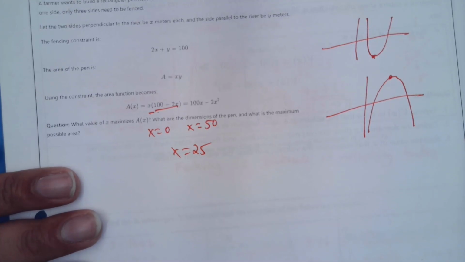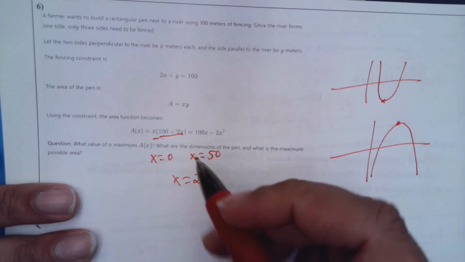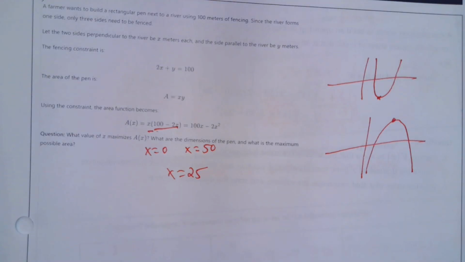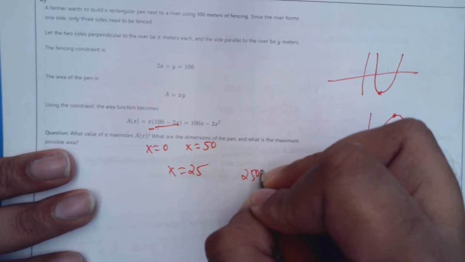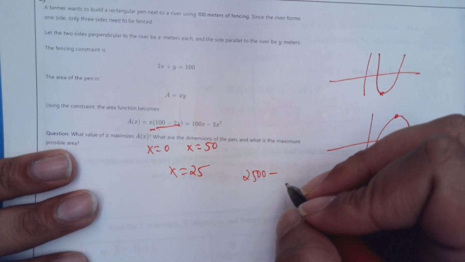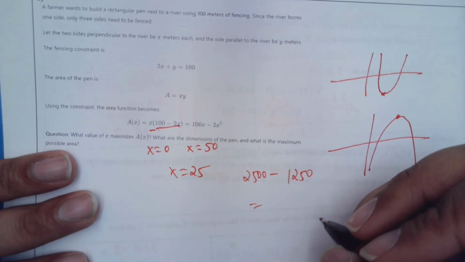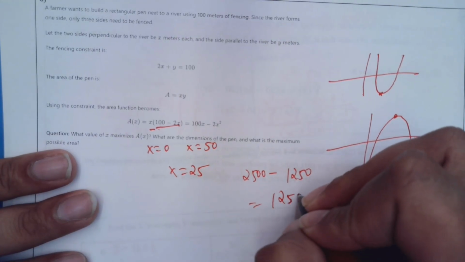This is your answer: the value of x that maximizes the area is x equals 25. What is the maximum area? If you plug in 25 here, you get 2500 minus 25 squared, which is 625, and 625 times 2 is 1250. When you subtract this, you get 1250 as well, I would say.